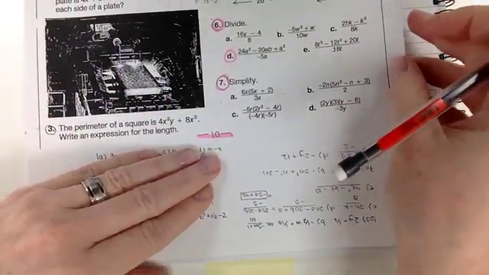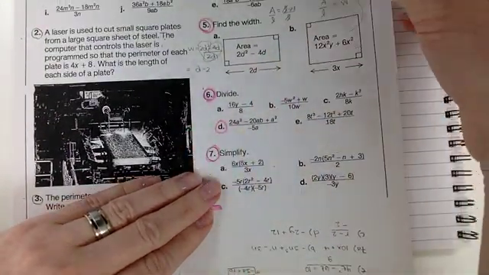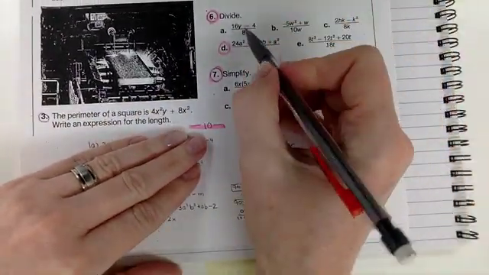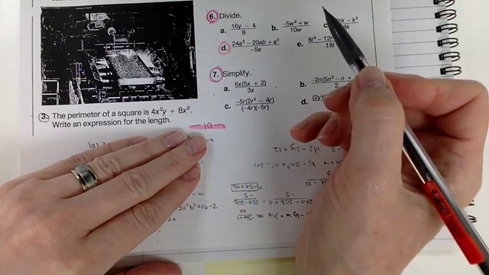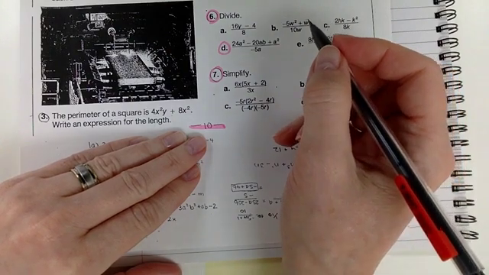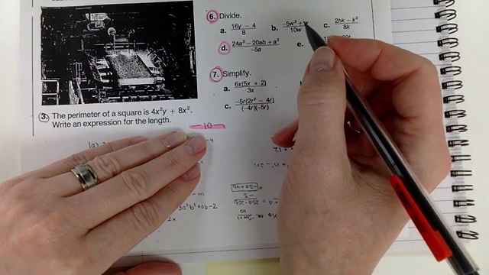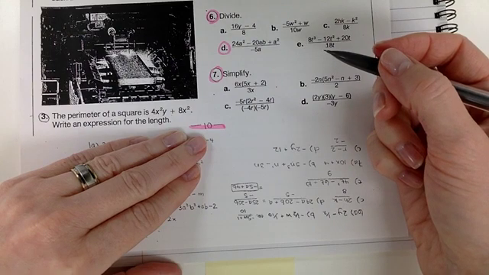Okay, number 6. This will be a similar process as 5. So we're thinking in all of these, we are dividing into that fraction, or we're splitting it apart into two fractions and then simplifying, really, is what's happening in this.